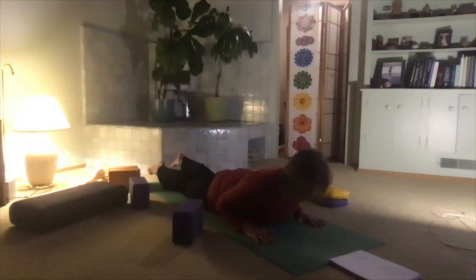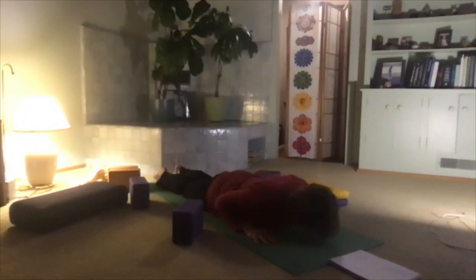Take your time. When ready, exhale, face down two. First face down, then the arms alongside the body. Inhale, turn head to right, left ear to ground, and rest.